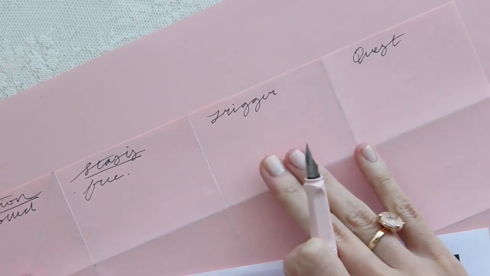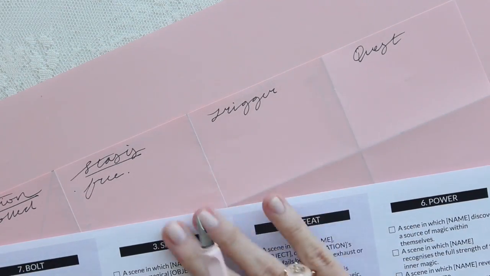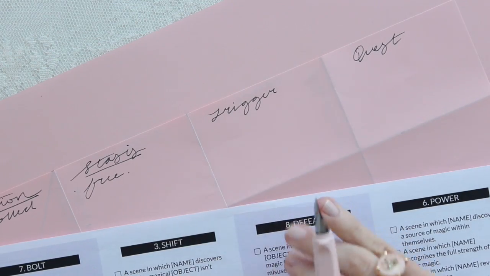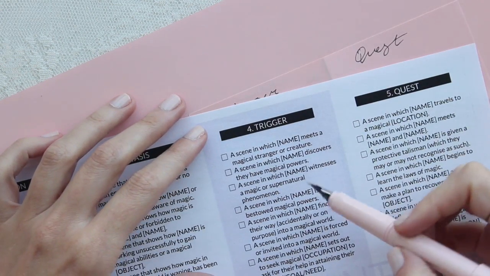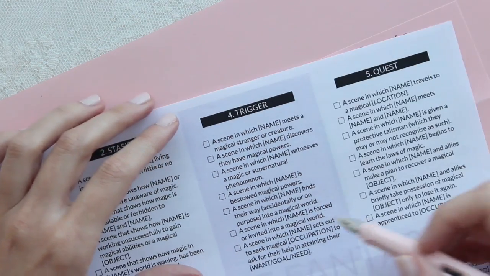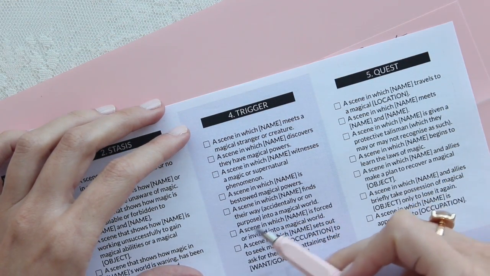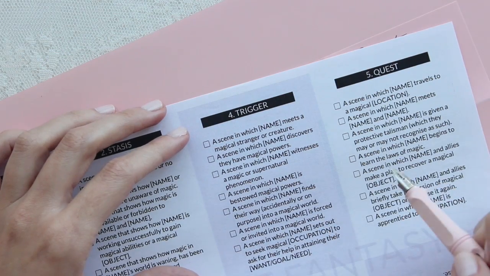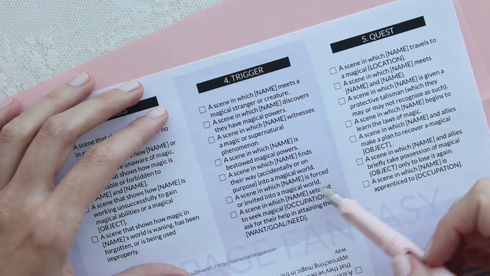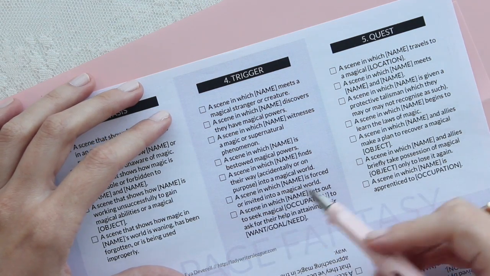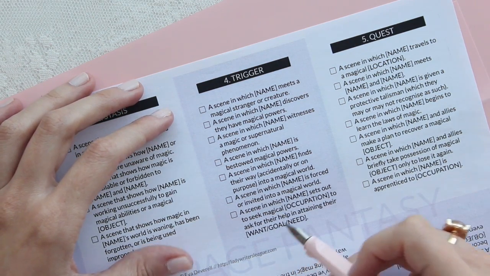So then we go back to the trigger, which is the first step that the character takes from their stasis state. What do we have for that? A scene in which Name is bestowed magical powers. A scene in which Name finds their way into a magical world. I think we did that last time, did we? A scene in which Name is forced or invited into a magical world. Yeah, I'm not sure about that.